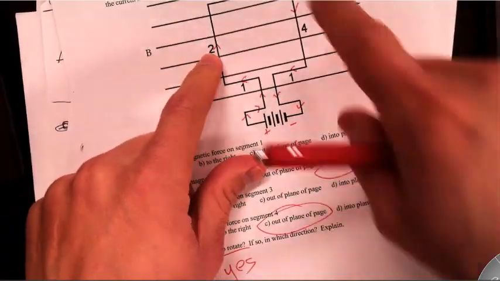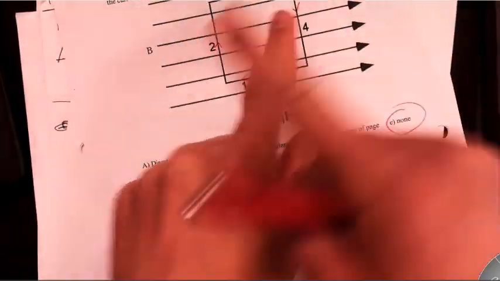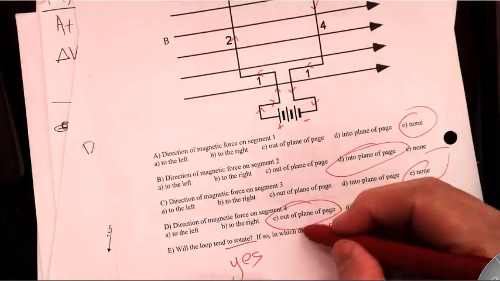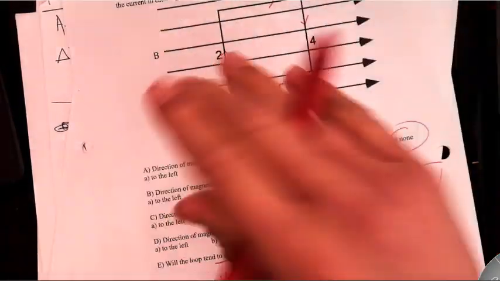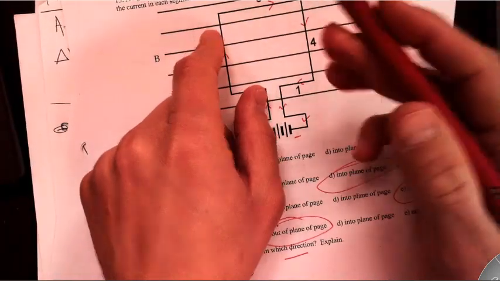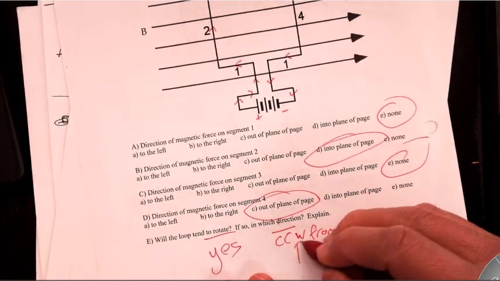In which direction? Well, this is feeling a force out of the page. This is feeling a force into the page. So it's rotating like this. I don't know how you describe what direction that is. From the perspective of the battery, that would be counterclockwise.